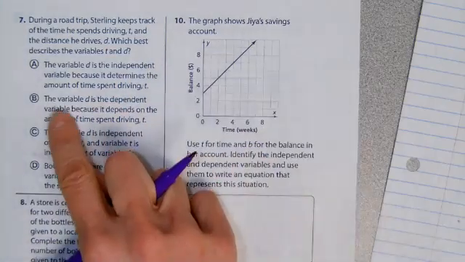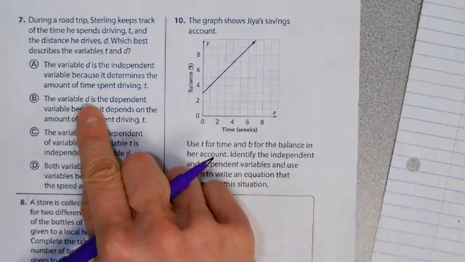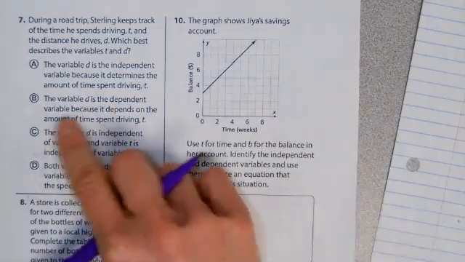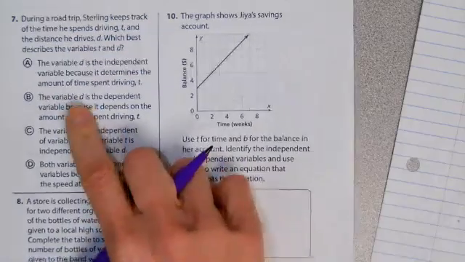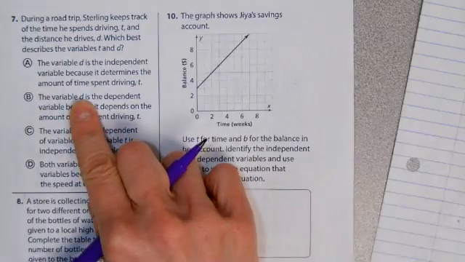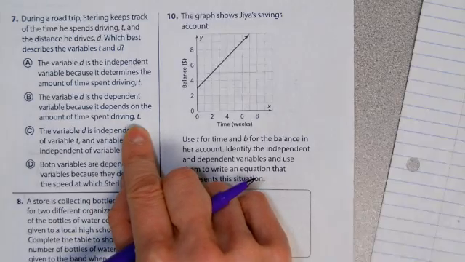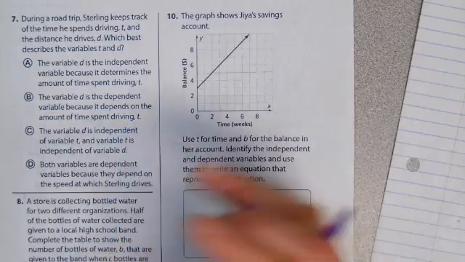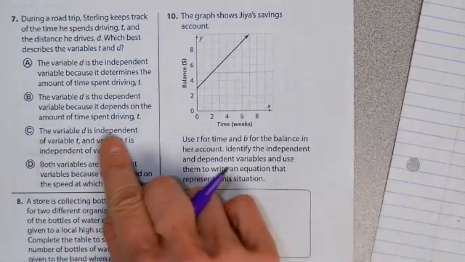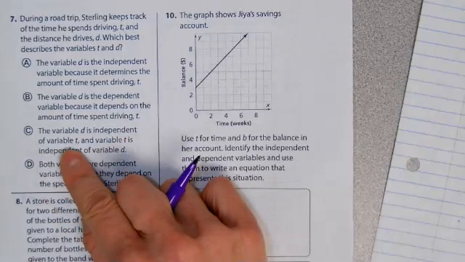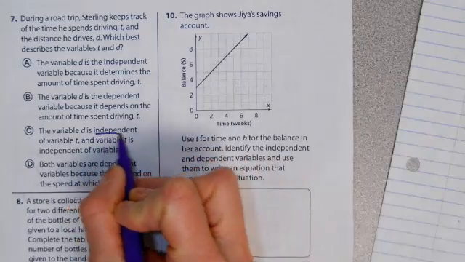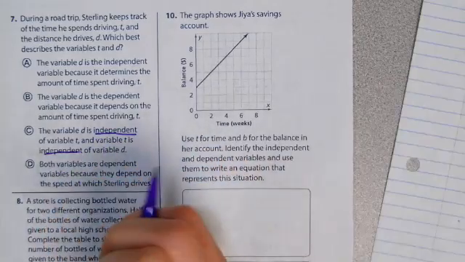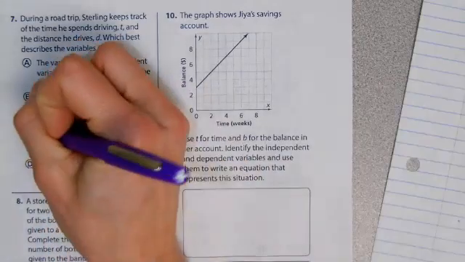So let's read our next choices. The variable D is the dependent variable because it depends on the amount of time spent driving T. So does the distance you make it depend on how much time you drive? That sounds pretty reasonable, but read the rest of them. The variable D is the independent variable of T, and the variable T is independent variable of D. So this is saying they're both independent. Can that happen? No. So we know it's not that one.